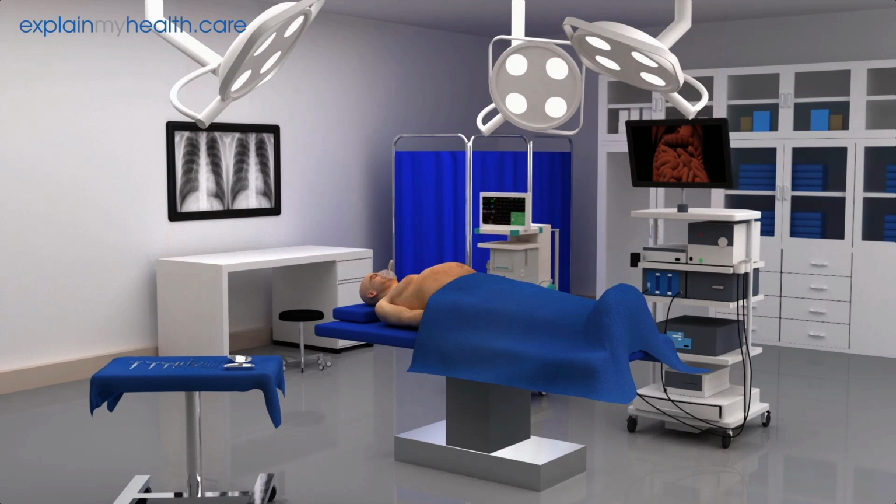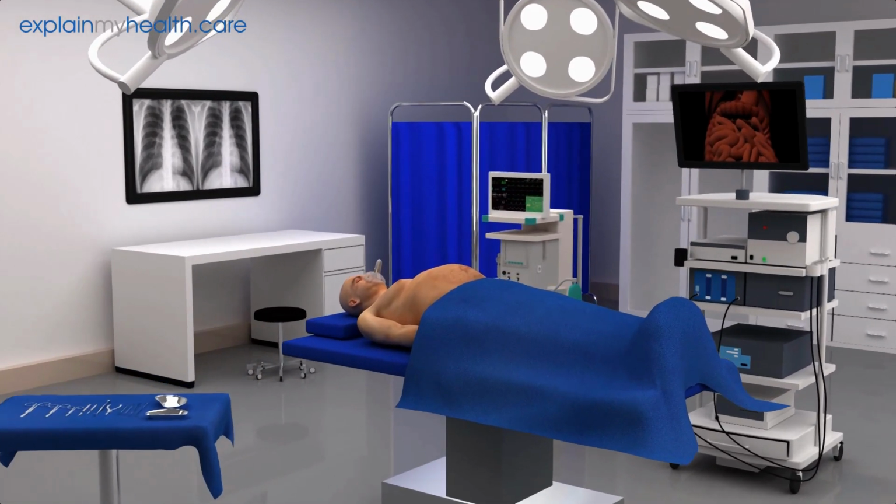Laparoscopy is a type of surgical procedure that allows a surgeon to access the inside of the belly and pelvis without making large incisions in the skin. It's also known as keyhole or minimally invasive surgery.